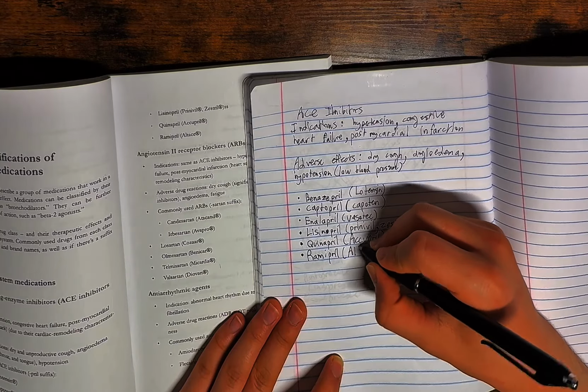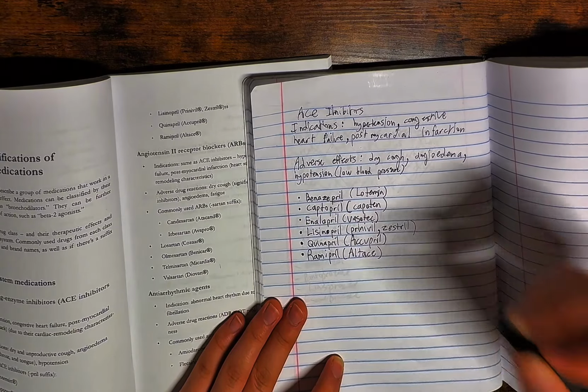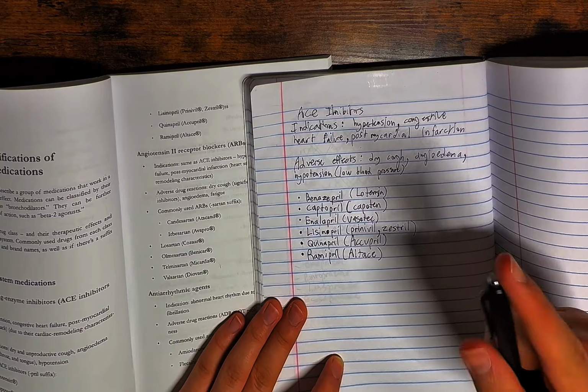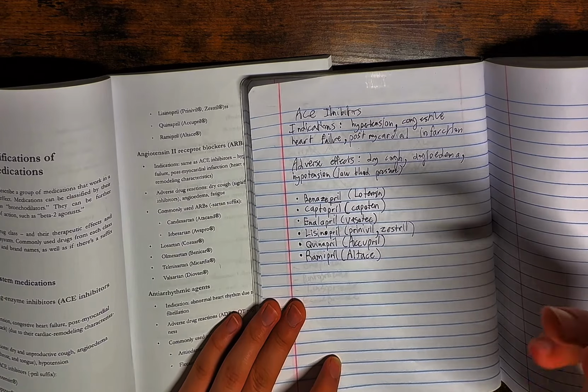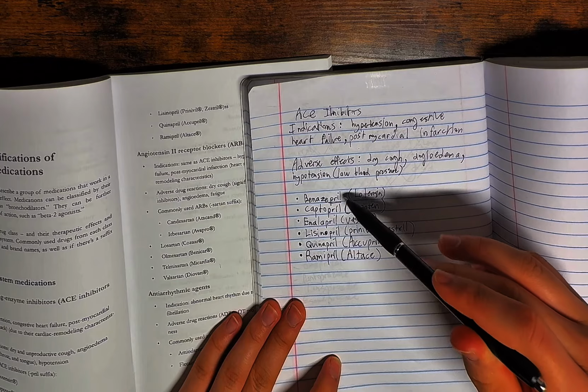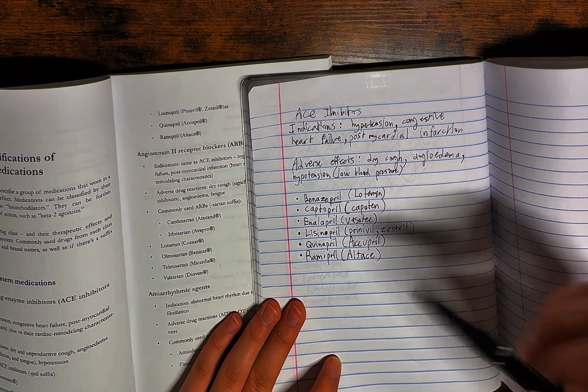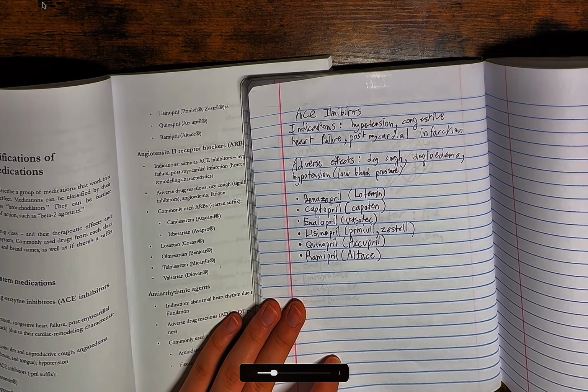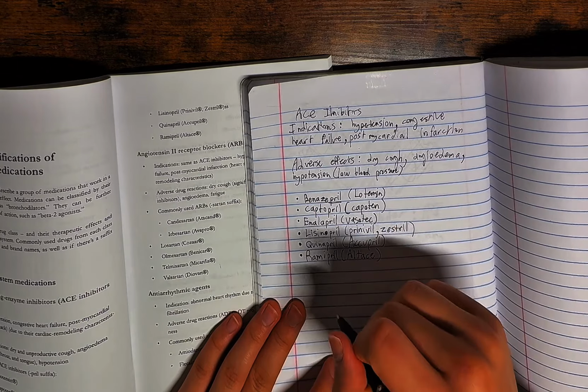Taste. That one's a pretty nice brand name. Pretty easy. Easy stuff to remember. Okay. So these are all high blood pressure medications. Any pill at the end is blood pressure medication.